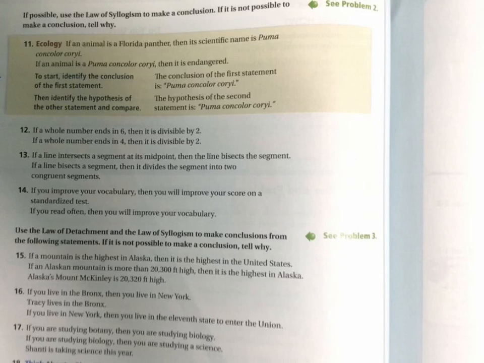All right, 16. Again, this is where we're kind of piecing a lot of stuff together, okay? We're going to use detachment and syllogism to make a conclusion. If you live in the Bronx, then you live in New York. Tracy lives in the Bronx, okay? If you live in New York, then you live in the 11th state to enter the Union. What can I conclude, ultimately? She lives in the 11th state. Who? Tracy lives in the 11th state in the Union.